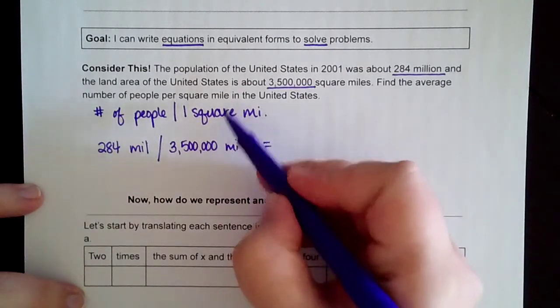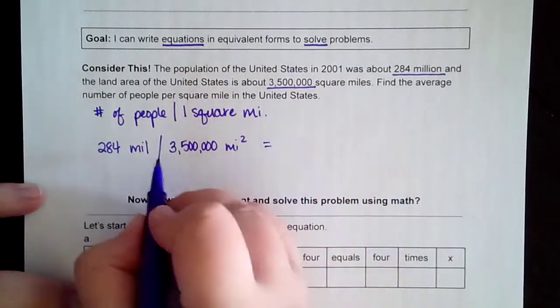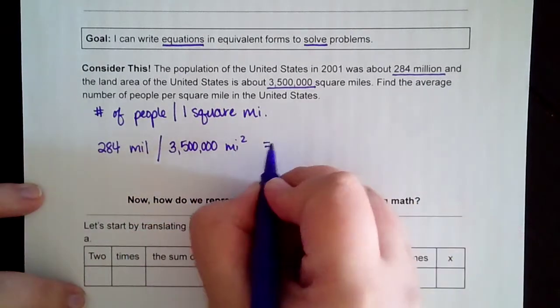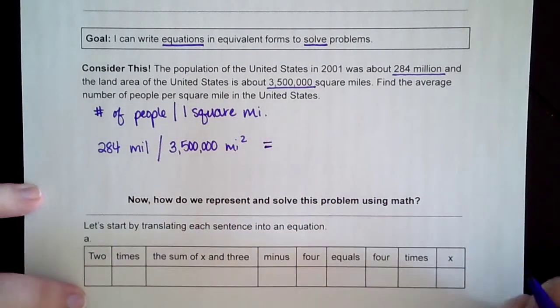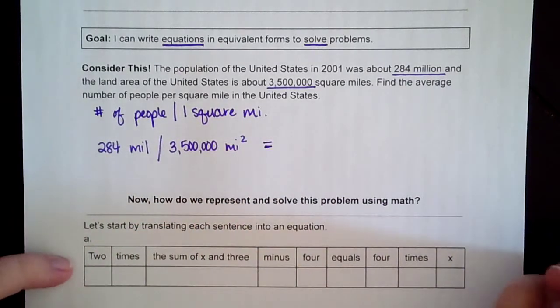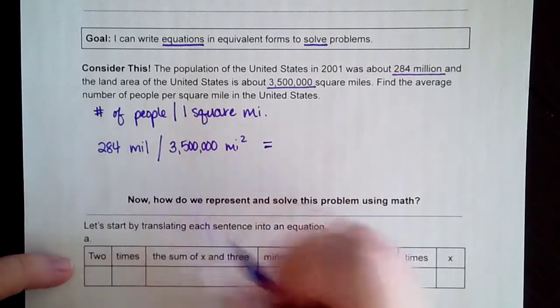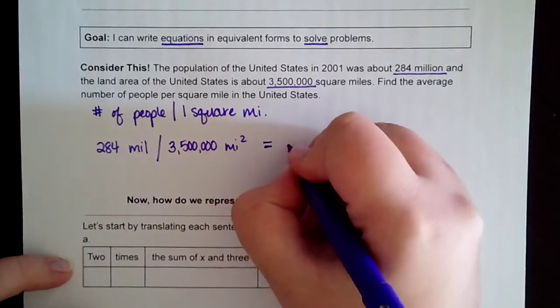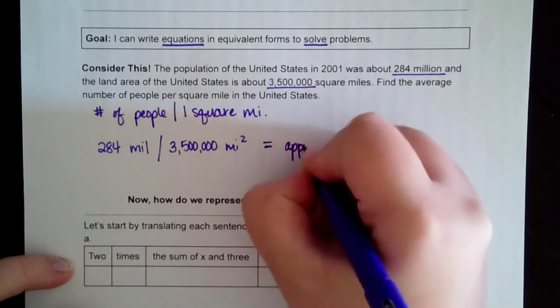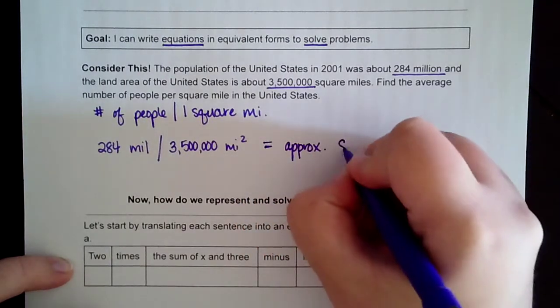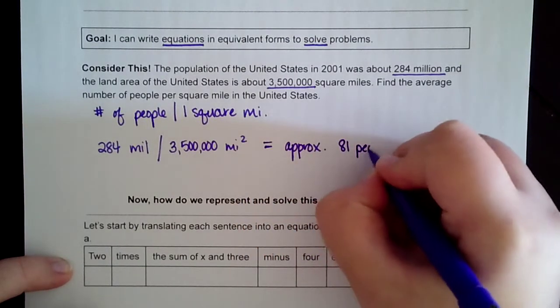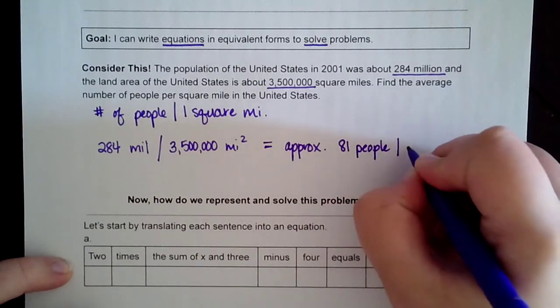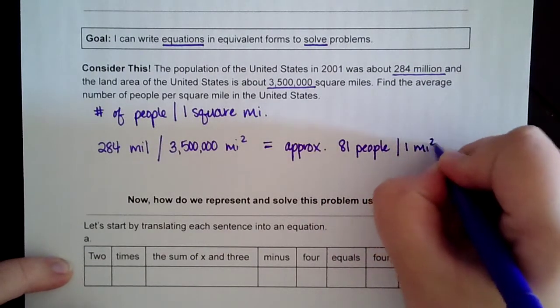No matter if you look at it as a ratio or if you just look at it as one problem, we're still trying to find the solution or the answer. So once we actually calculate that out, put it in our calculator, we're going to find that it is approximately, not exactly, but approximately 81 people per 1 square mile.